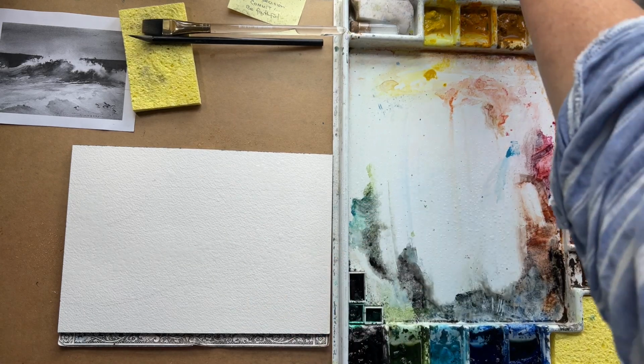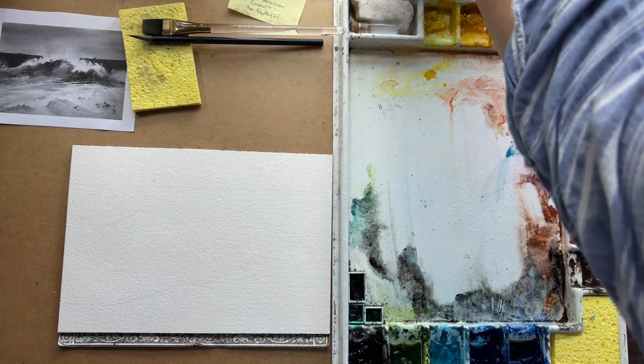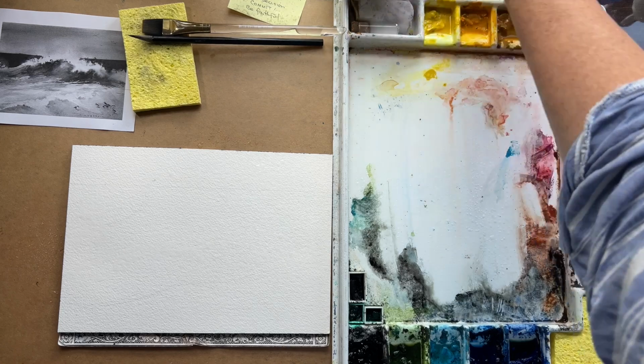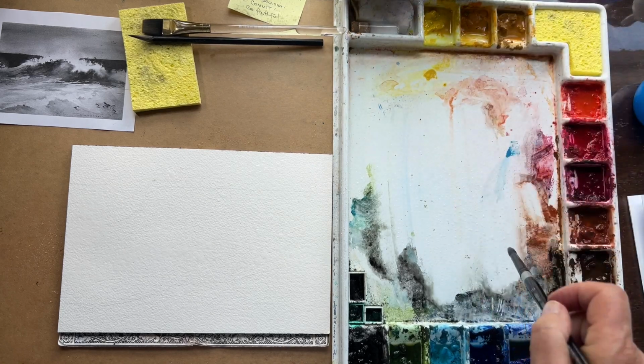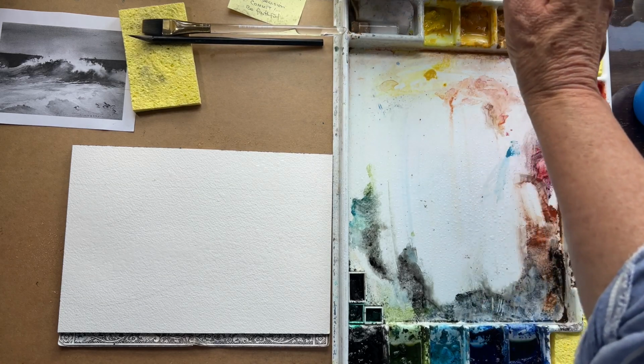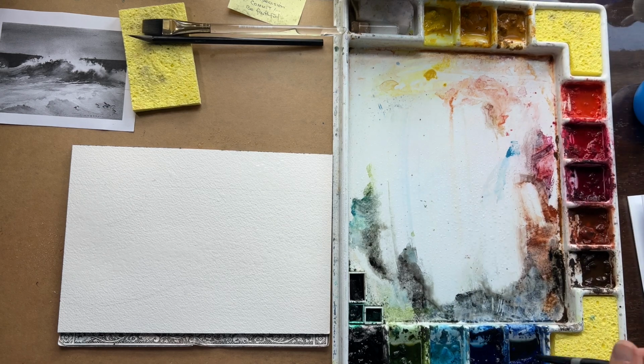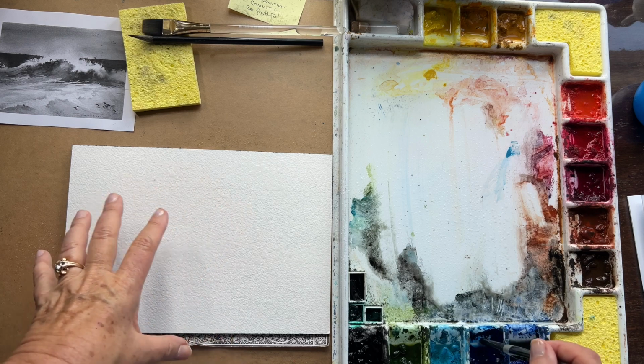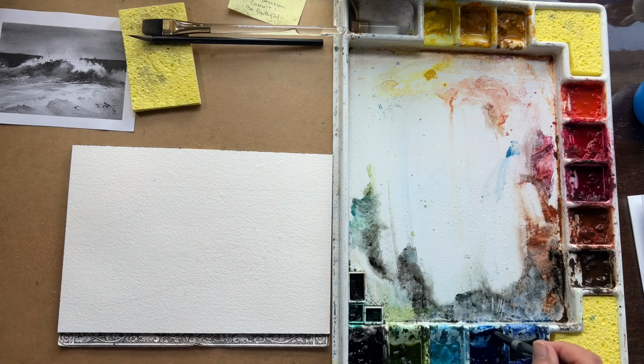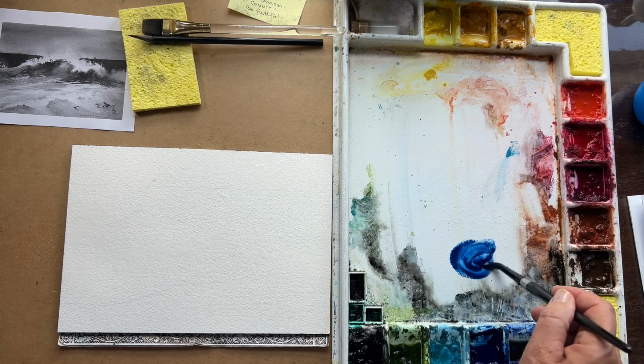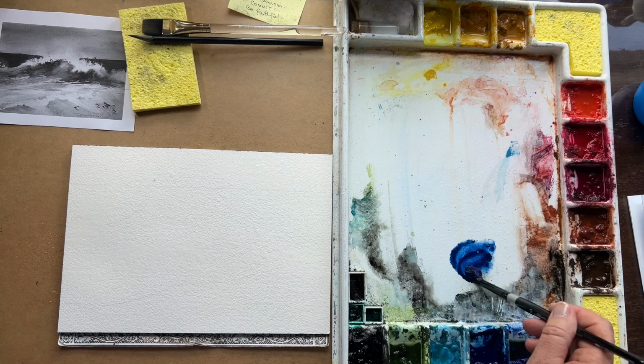I'm going to take this round brush into my water. Don't know if you can see that. And let's pick out a color. While it's very wet, I'm kind of waiting for it to dry. I'm going to pick up some of this phthalo blue right there.